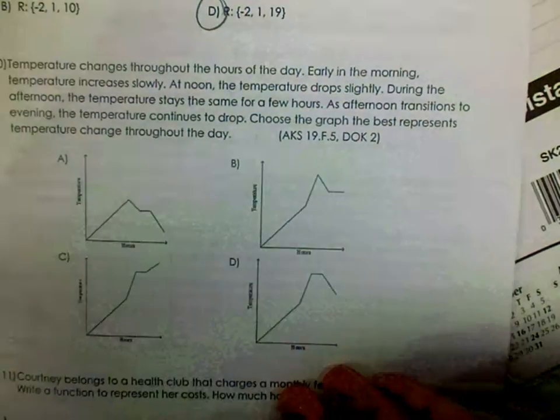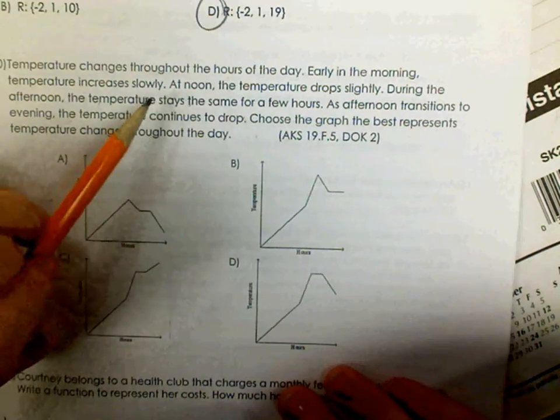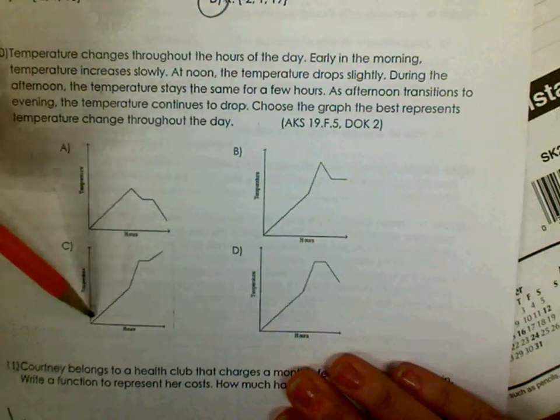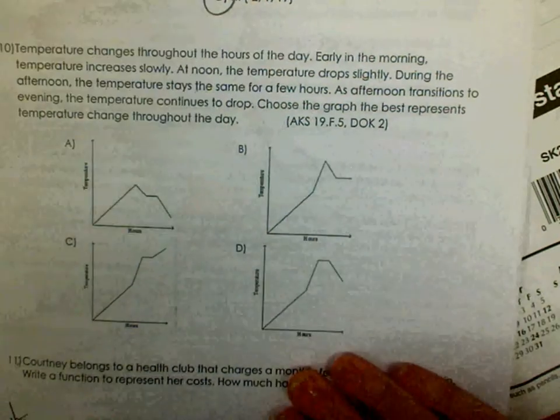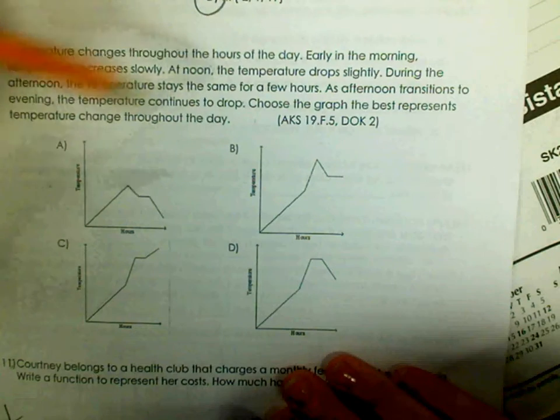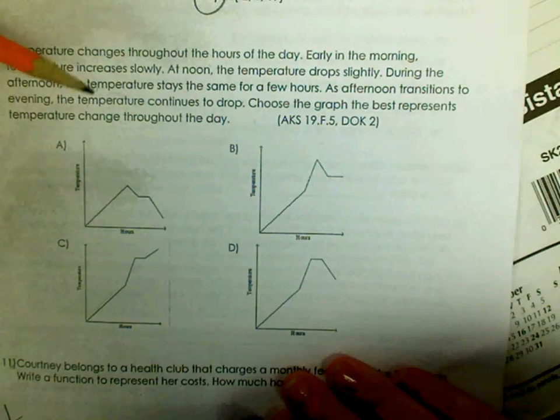So, in the morning, the temperature increases slowly. So we need to start off with an increase. Now, increase, increase, increase, increase. All of those do. At noon, the temperature drops slightly. So we increase and then we drop a little bit.